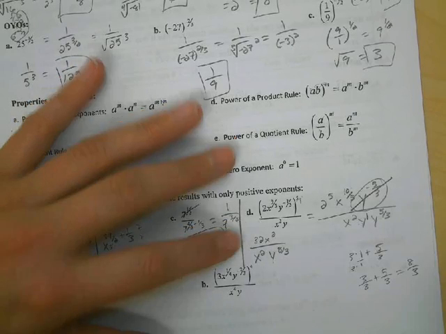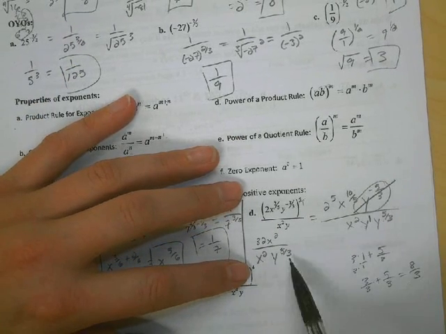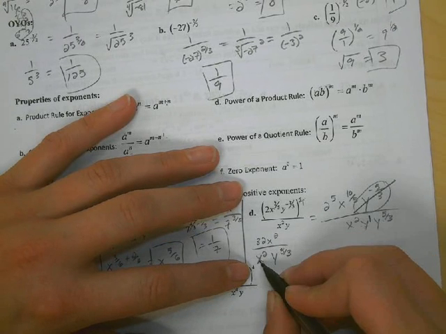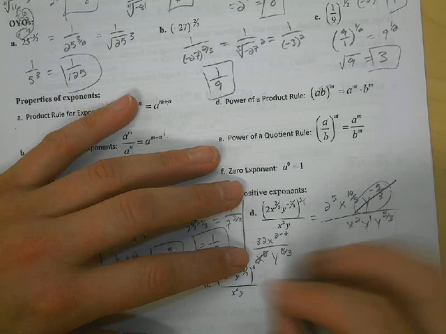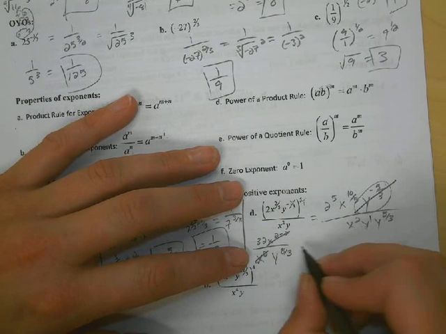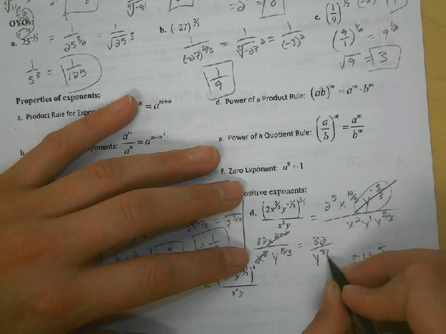And then the very last thing, remember you can only have one of each type of variable, so I've got to go see what can simplify. I do have an x squared and an x squared, so if I get rid of that and subtract, I end up with x to the 0, so it just goes away. My final answer here is 32 over y to the 8/3.